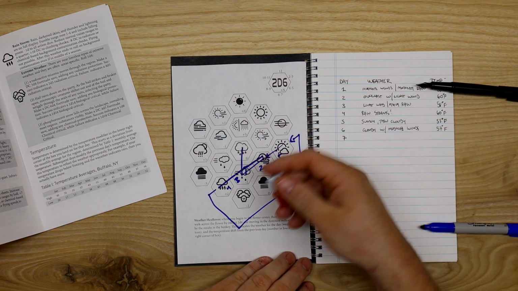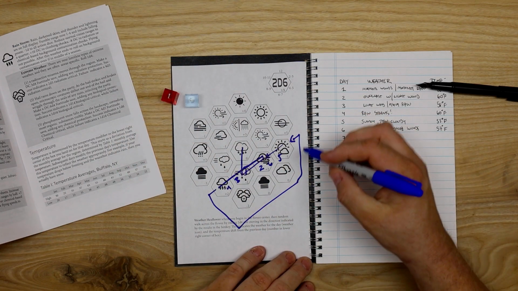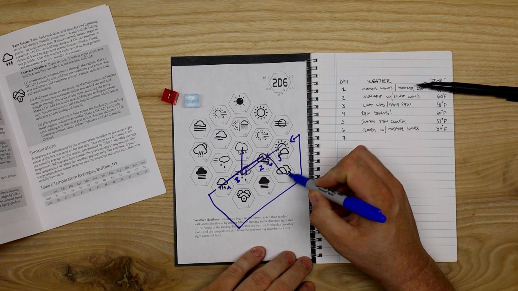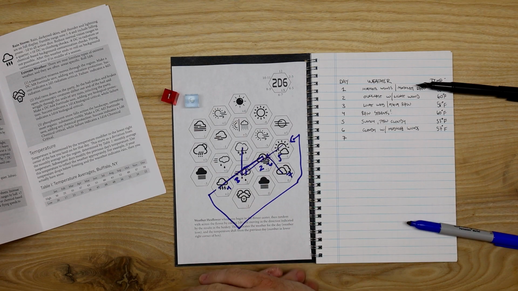All right, and then we rolled a 4. So a 4 takes us down this direction. So day 7 is going to be here. No change in temperature. And it is just cloudy. An overcast day, otherwise peaceful and quiet.